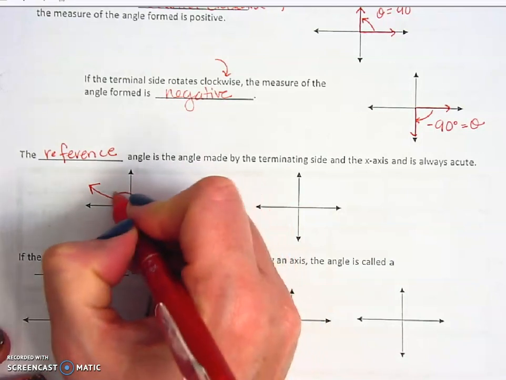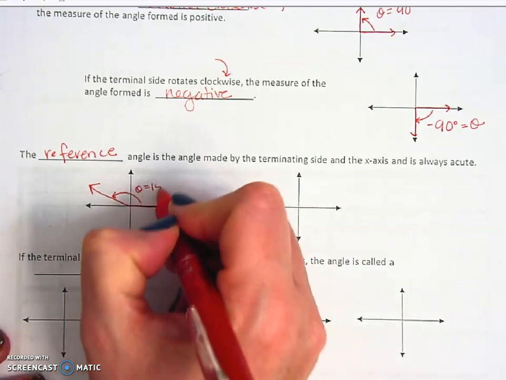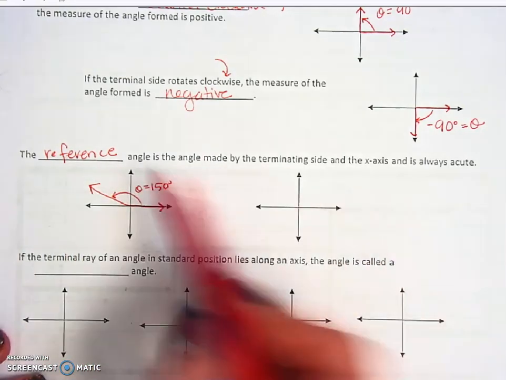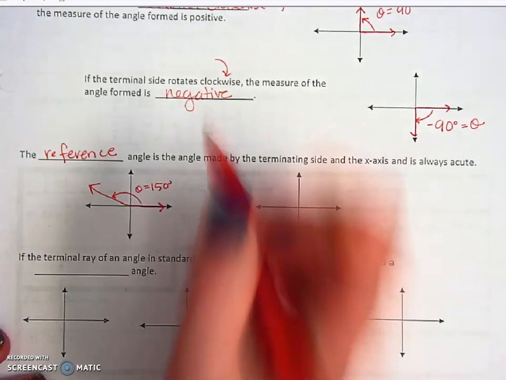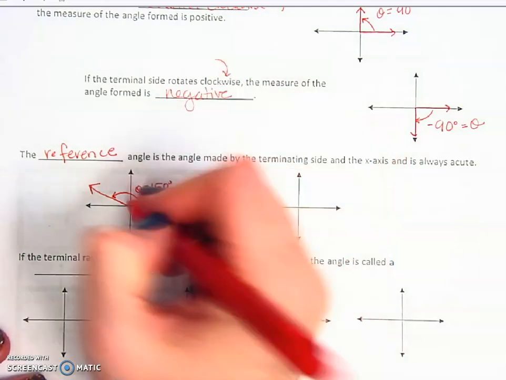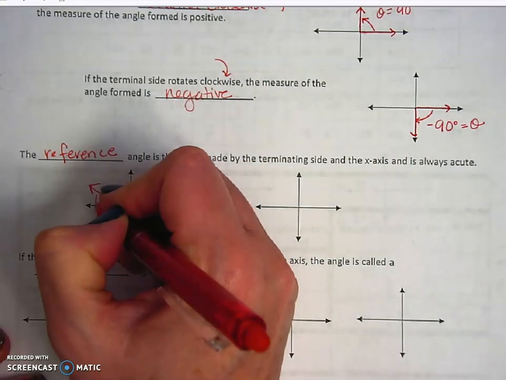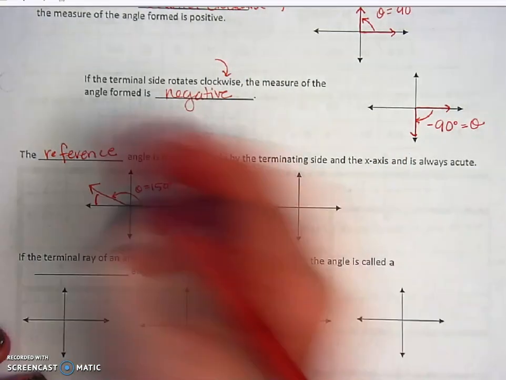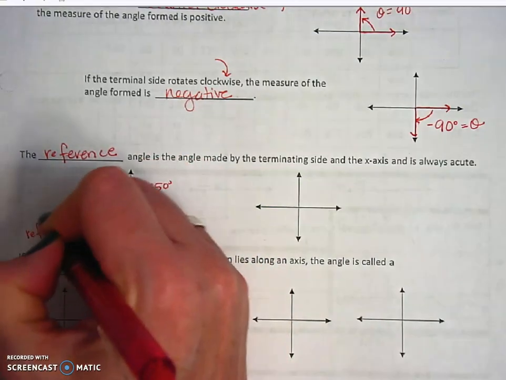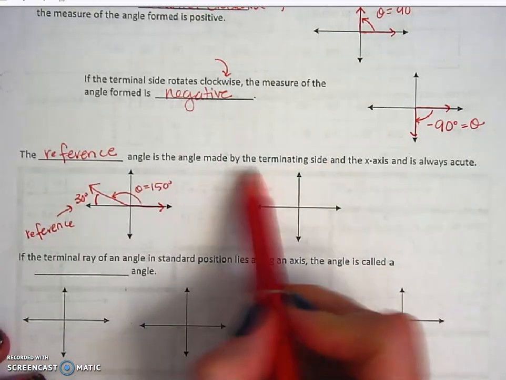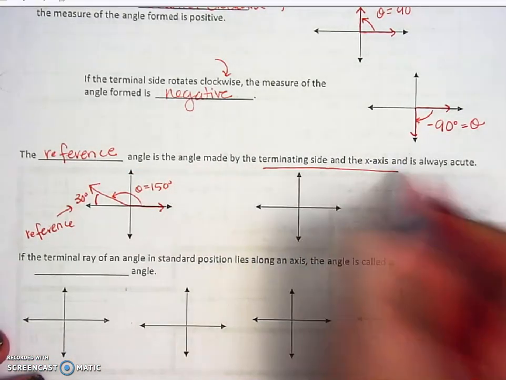This angle is 150, let's say. But the reference angle is formed by the terminating side and the x-axis. So that is this angle right here, and that is 30 degrees. And that is my reference angle, the angle made by the terminating side and the x-axis.